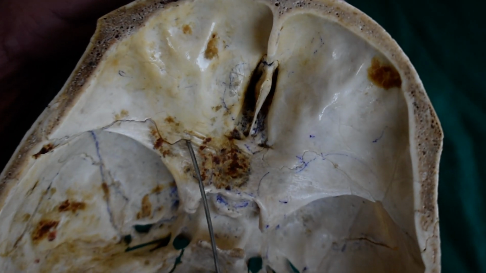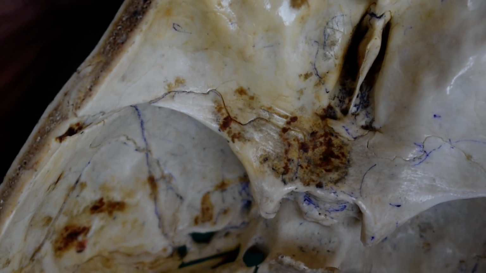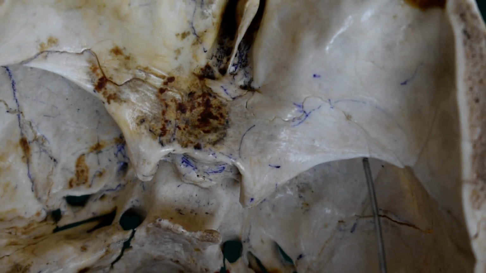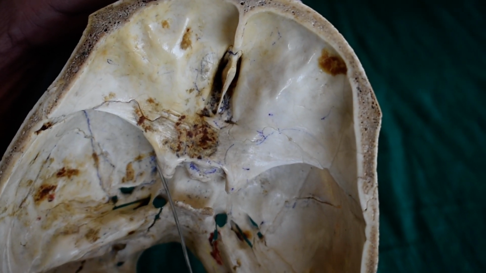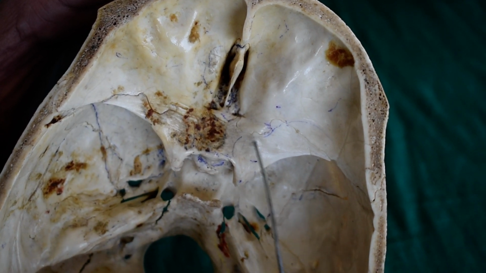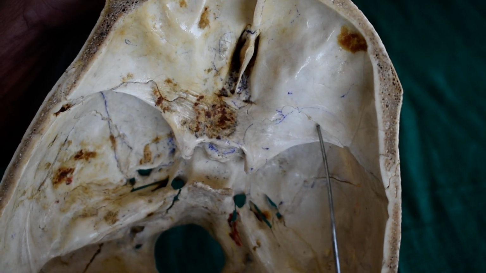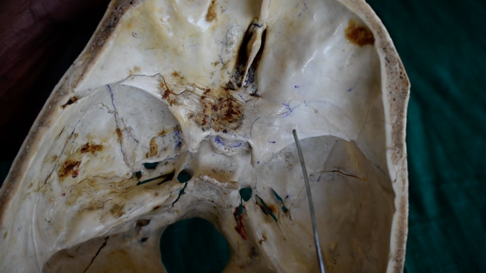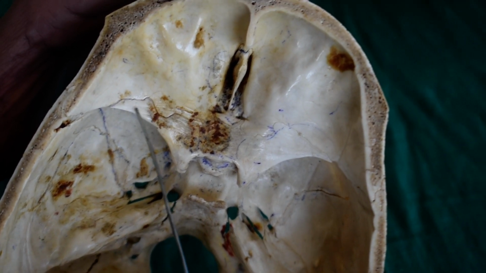Now the posterior 1/3 here, if you are able to see this margin, this triangular piece of bone, same here on the right and left, these triangular pieces of bone are called the lesser wing of sphenoid. If you recollect the lecture on development of the skull, they develop from the orbitosphenoid cartilaginous center, the orbitosphenoid cartilage, the lesser wing of sphenoid.